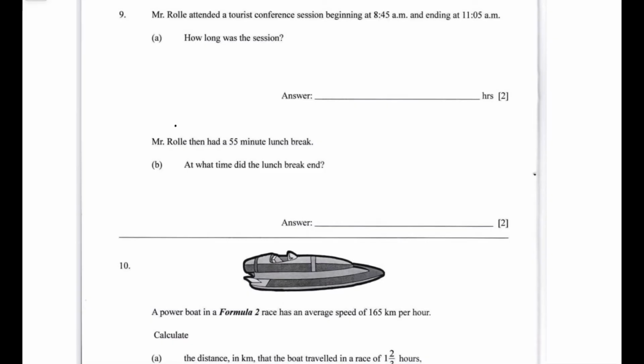Alright, guys. So number 9 says that Mr. Roll attended a tourist conference session beginning at 8:45 a.m. and ending at 11:05 a.m. We're still on some easy topics. Well, this is paper 1 as well. So, how long was this session? So we're just going to be subtracting time in this question. So it's going to be 11. Let me write a little bit lower.